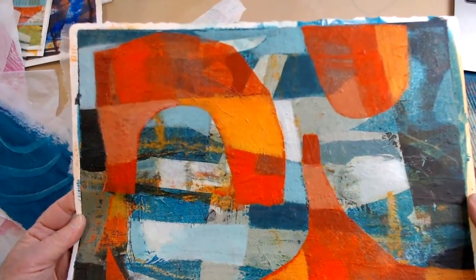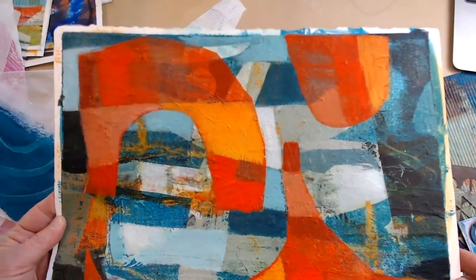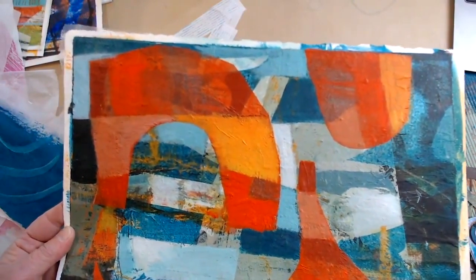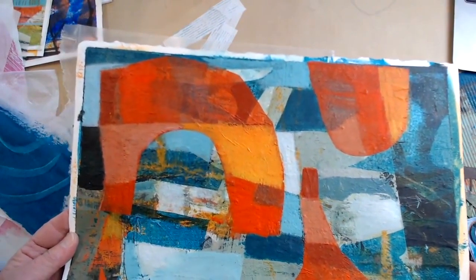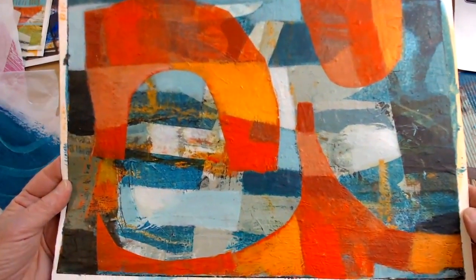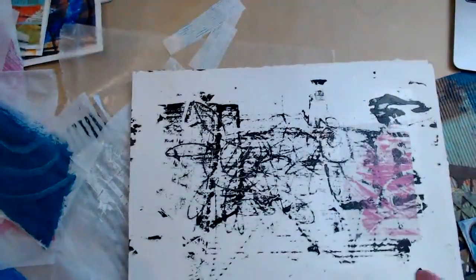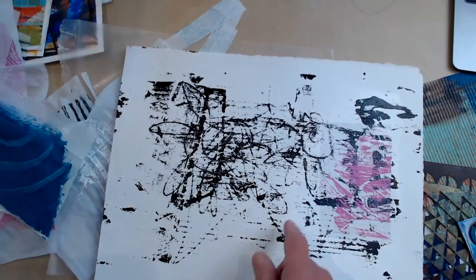I could use a matte medium, but in this case I actually used a cold wax and just applied cold wax to it. And when it is dry now, I could choose to burnish it, rub it and get a bit of shine, but I kind of like the flat surface of it. It's not very reflective. So I'm going to do another piece on here.